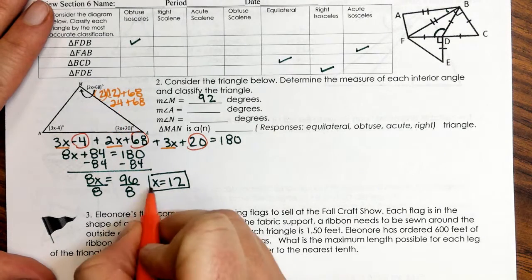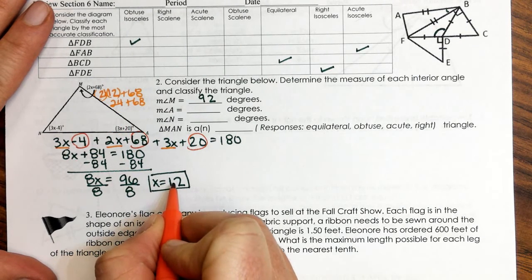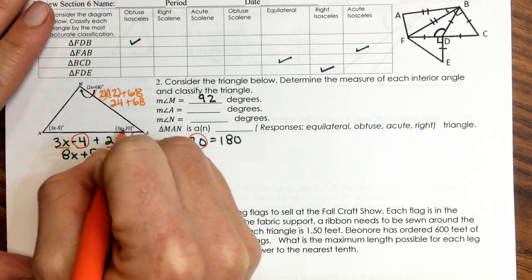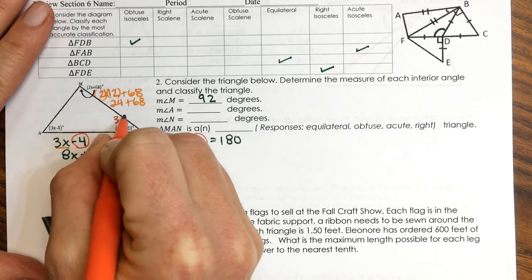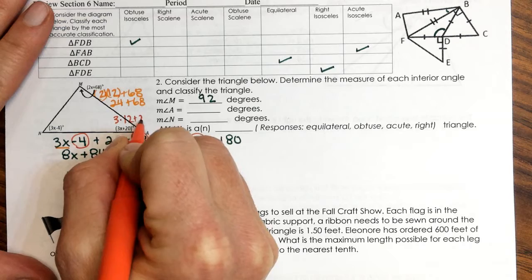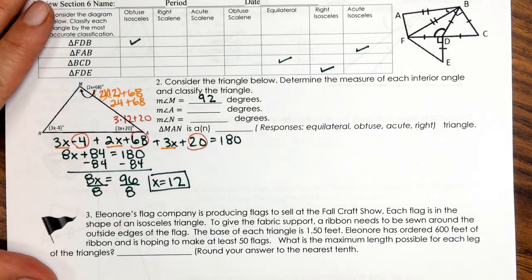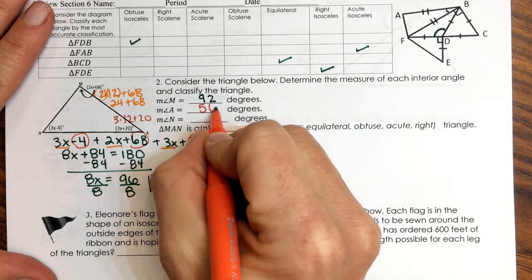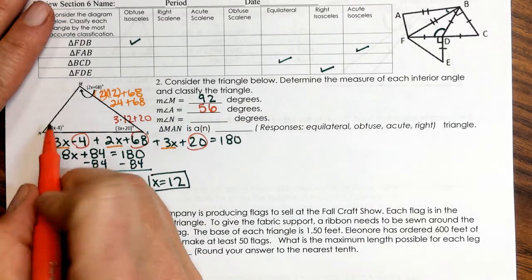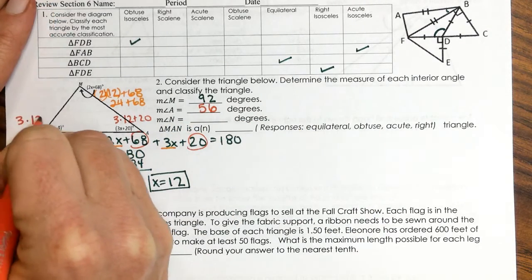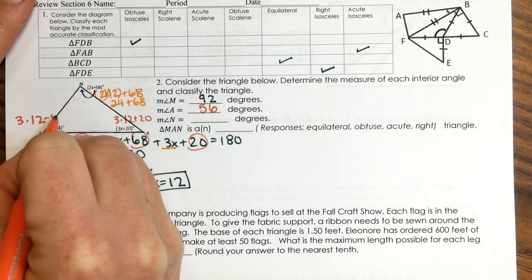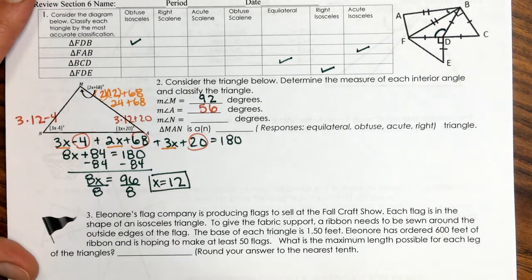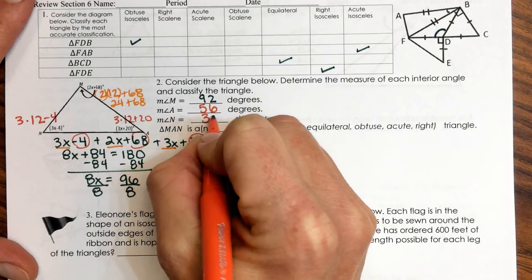Moving on, I'm going to take what x equals and plug it into here. So I have 3 times 12 plus 20. 3 times 12 is 36, plus 20 is 56. And our angle N would be 3 times 12 minus 4. That's 36 minus 4, which is 32.